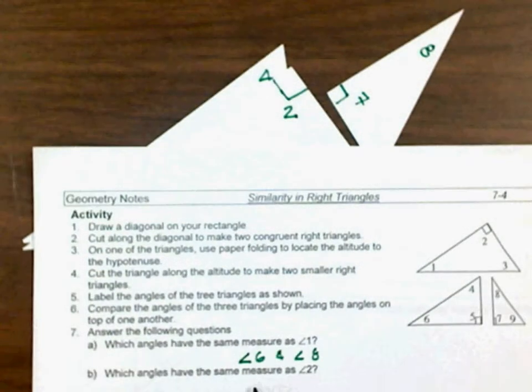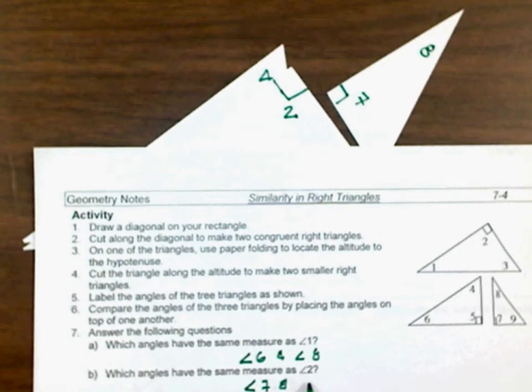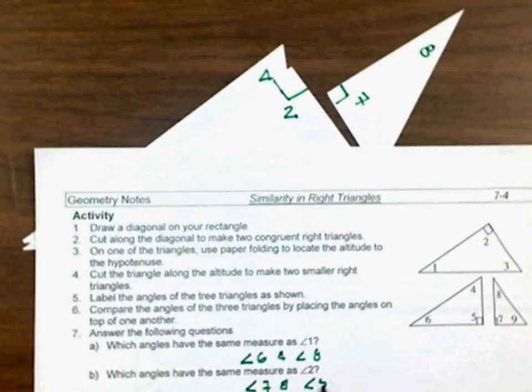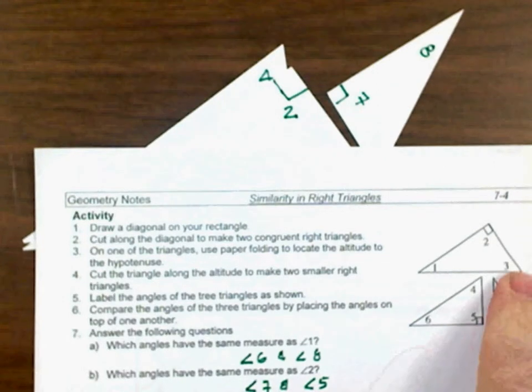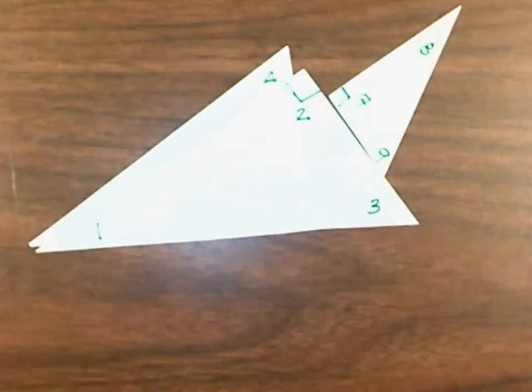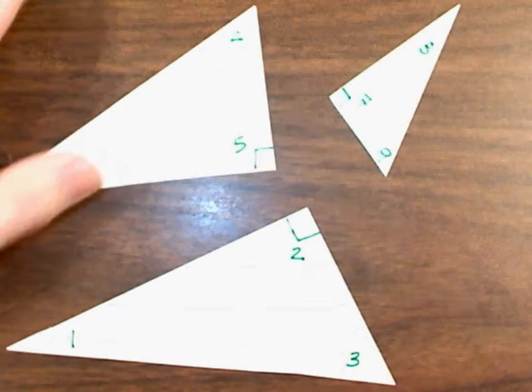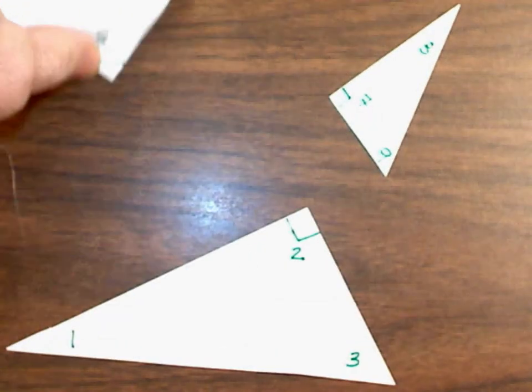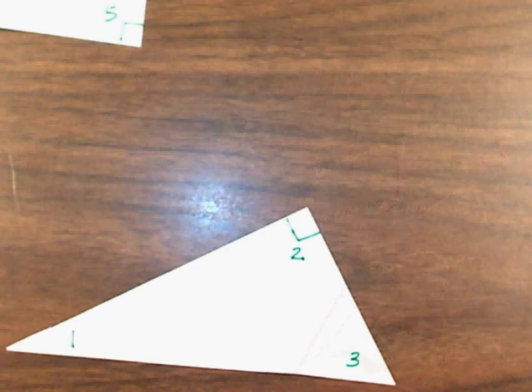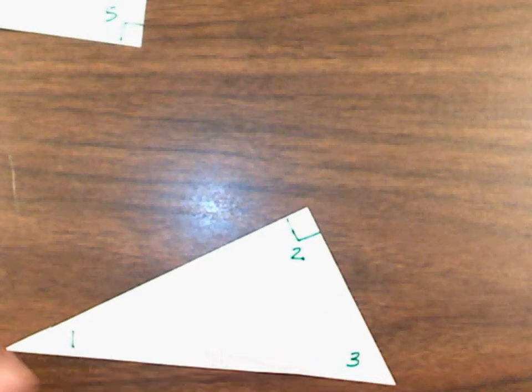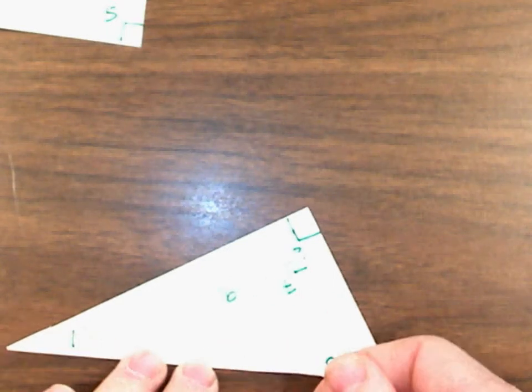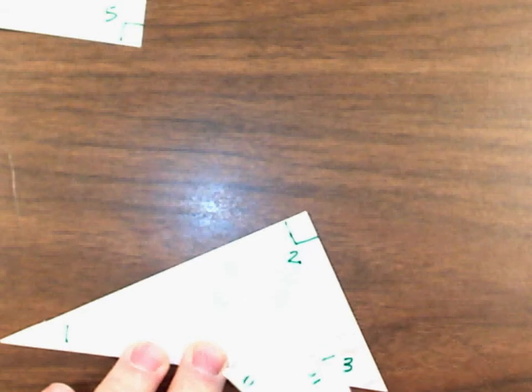So from the small triangle we had angle 7, and from the medium-sized triangle we had angle 5. We have one more angle to check, and that's angle 3 from the large one. I think most of you already see that if we take the small triangle, 8 and 1 lined up, and 7 and 2 were the same size.